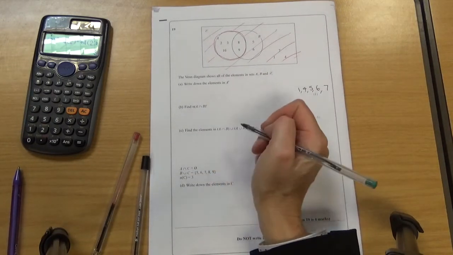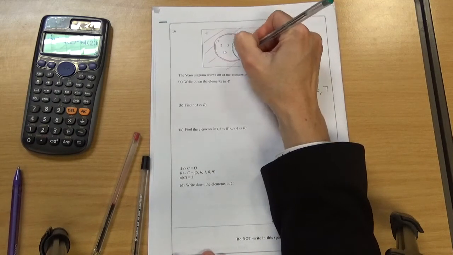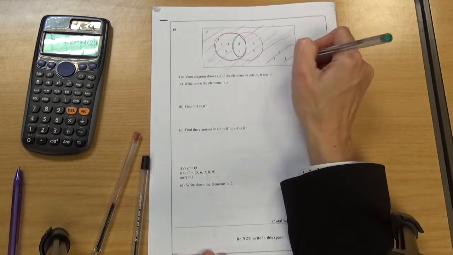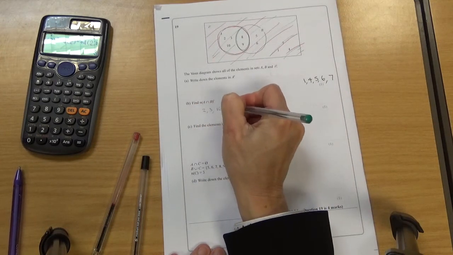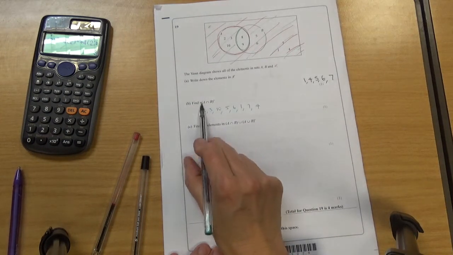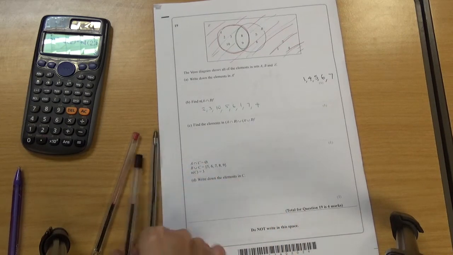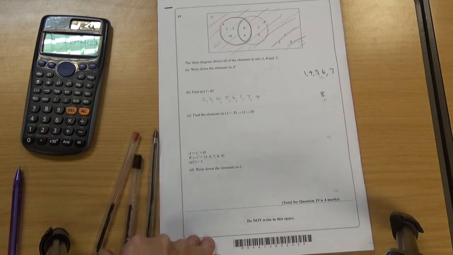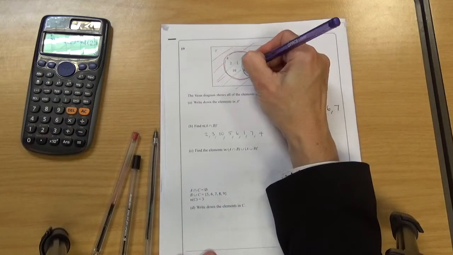A intersect B dashed. Well, A intersect B is this overlap, and I want dash, so I want everything outside of there, which are the numbers 2, 3, 10, 5, 6, 1, 7 and 4. But this means I want the number of them. How many are there? 1, 2, 3, 4, 5, 6, 7, 8. There are 8 numbers, so the answer is 8. A intersect B is that middle bit.